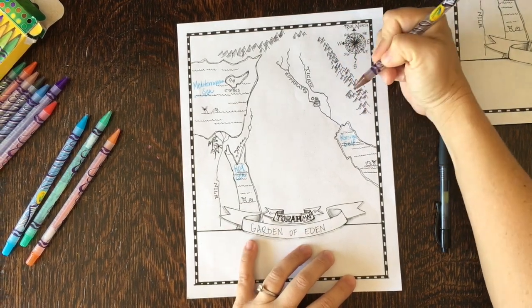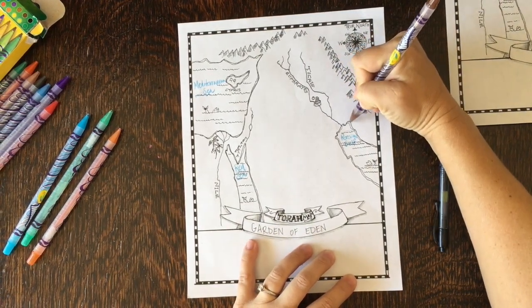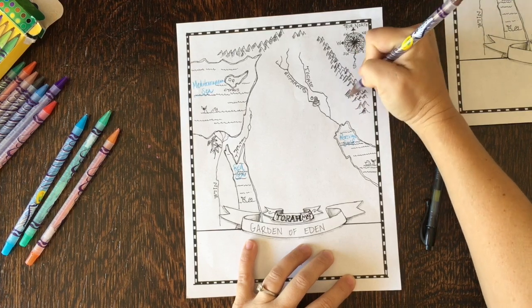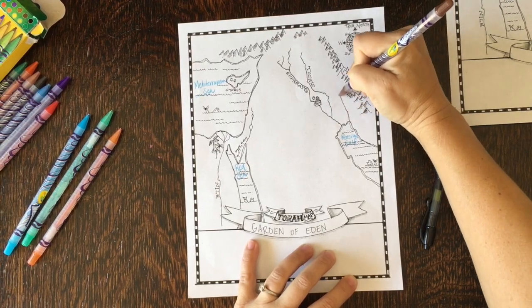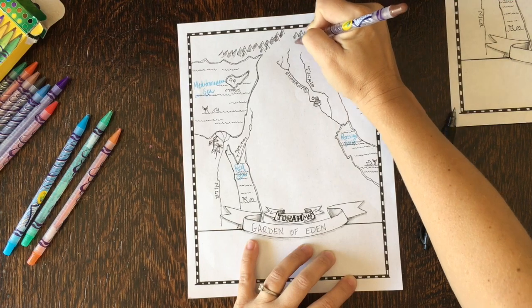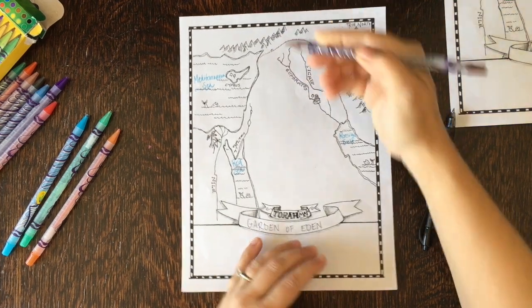So you can grab your brown map pencil, and up here at the top of the Persian Gulf and in between the mountains and the river, draw a line. It doesn't have to be exact. And then you're going to come down about right here.